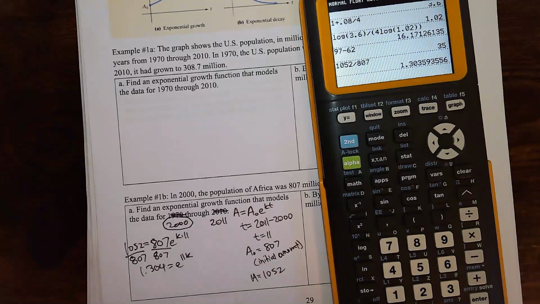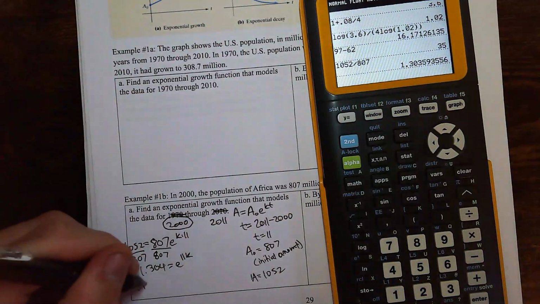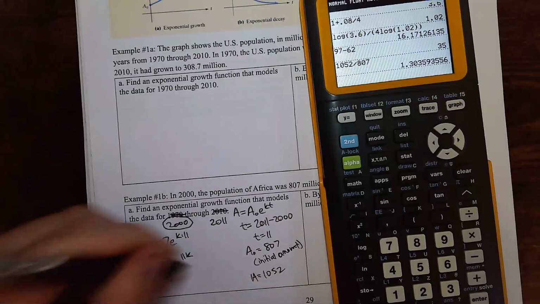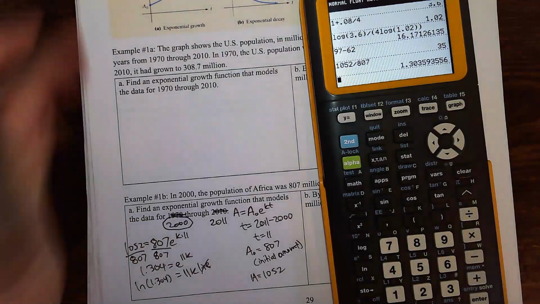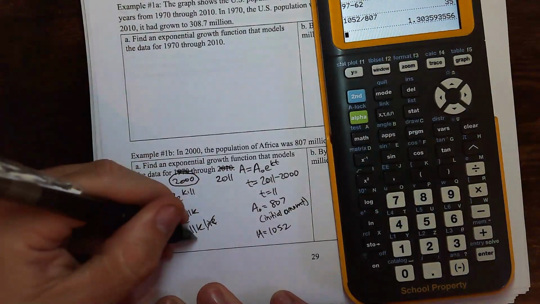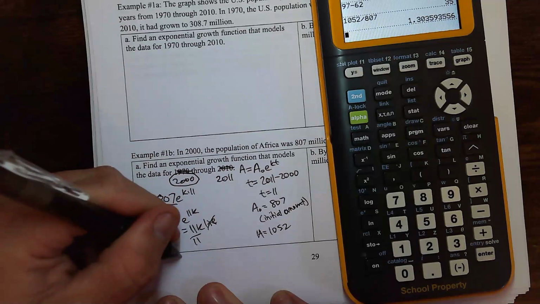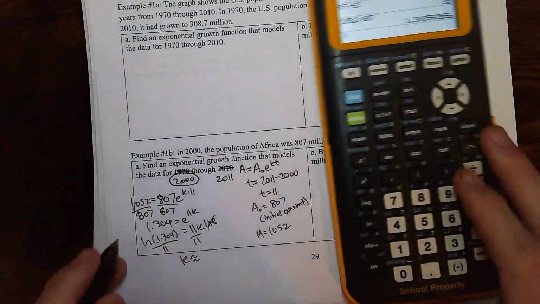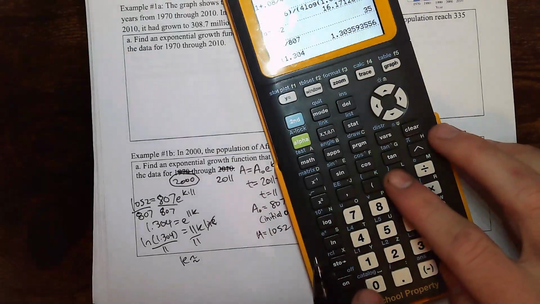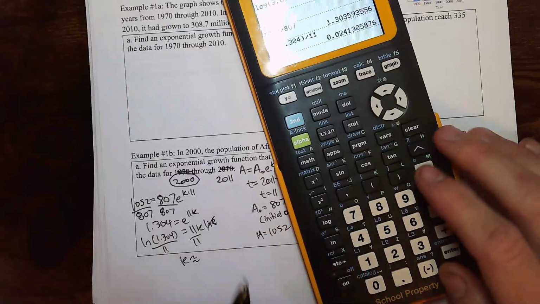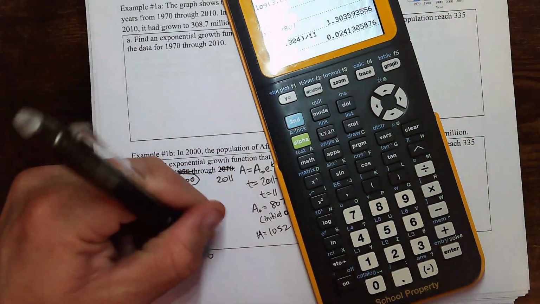So how do I bring down the exponent? I take the ln of both sides. It's 11k ln of e. Okay, and then to get k by itself, divide by 11. So k will be ln of 1.304 divided by 11. So it'd be 0.024.